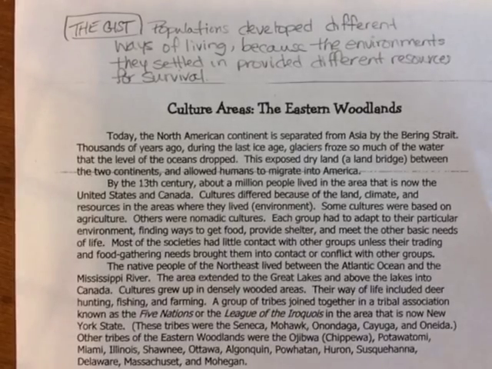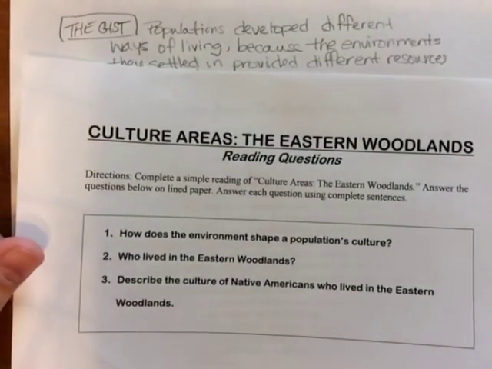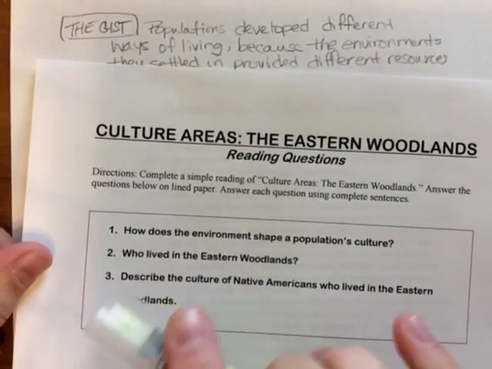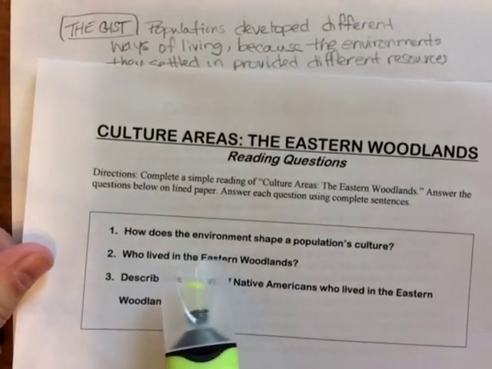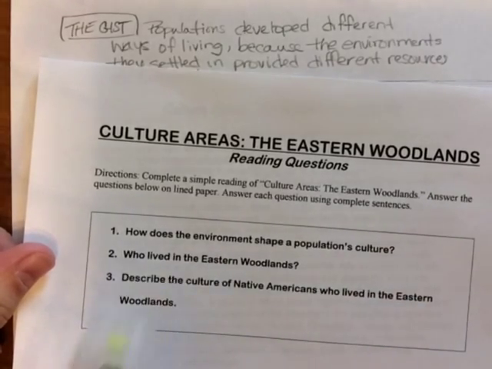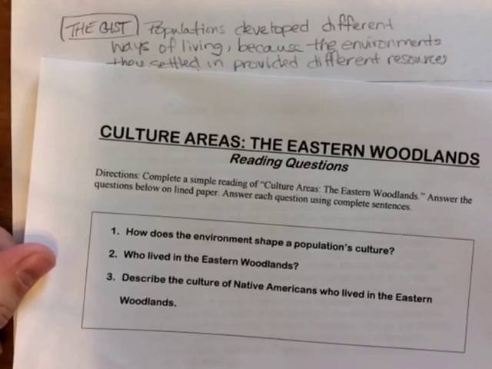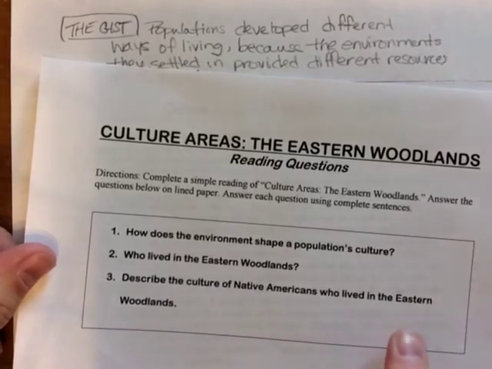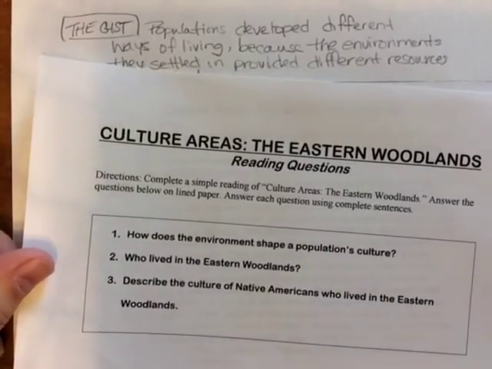With my gist identified, I'm ready to move on to step 3 of simple reading. So I look at the reference page and it says I need to reread for evidence and highlight information that helps me answer these questions that were assigned by the teacher. So I keep them where I can see them. The first question again is, how does the environment shape a population's culture? Second question, who lived in the Eastern Woodlands? And third, describe the culture of Native Americans who lived in the Eastern Woodlands.